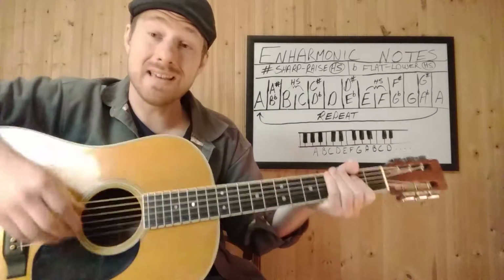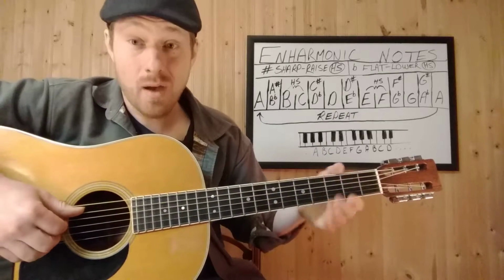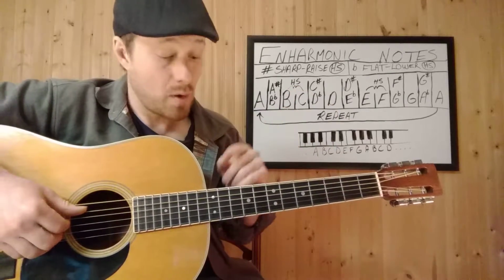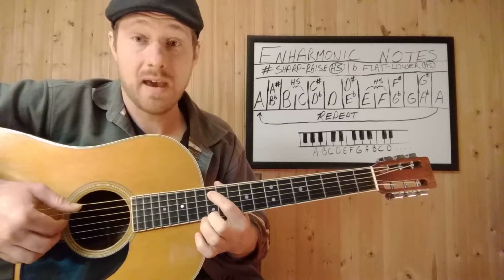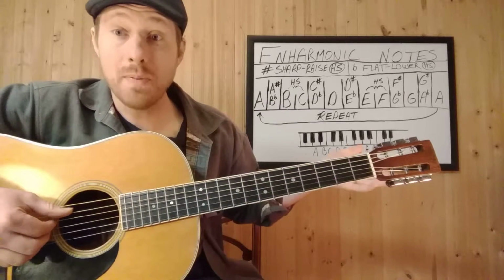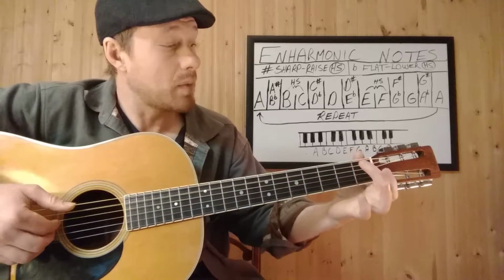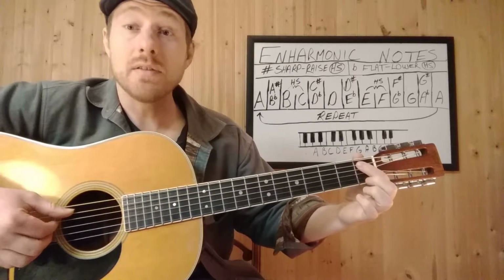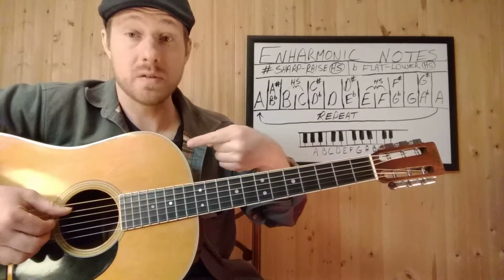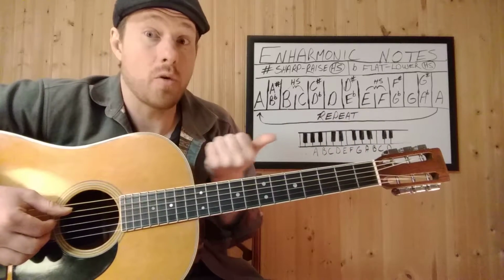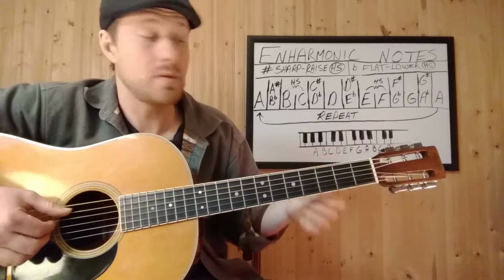So if we do this on the A string, let's name every single note from open A to the 12th fret A at the octave. So first we have open A, and then, actually, let's do it this way. We're going to name the sharp notes going this way, and then I'm going to go the other way and name the flat notes. That's a really cool way to do it.